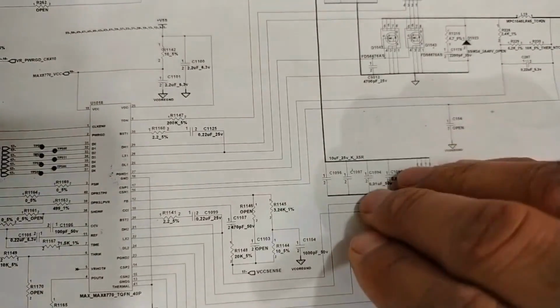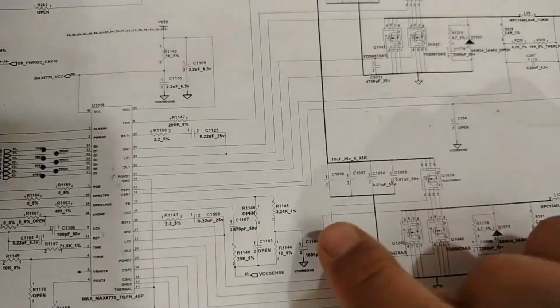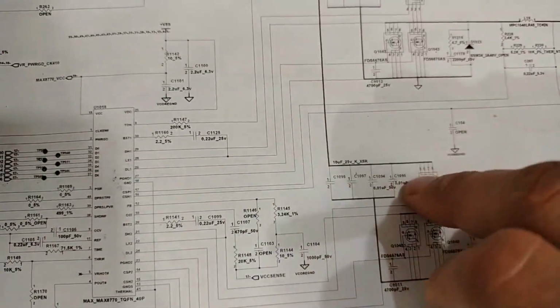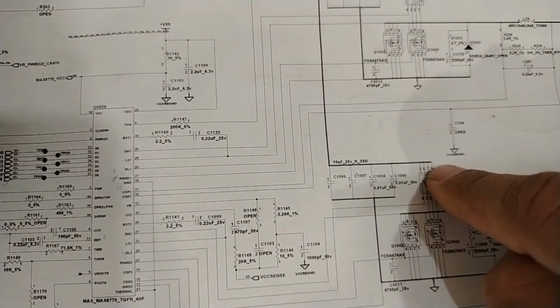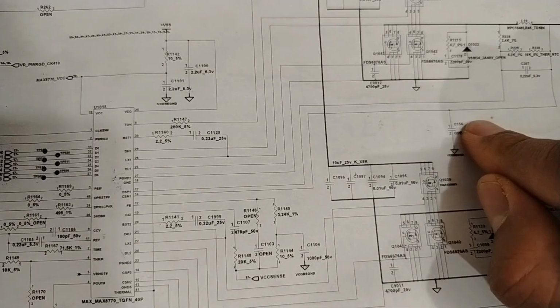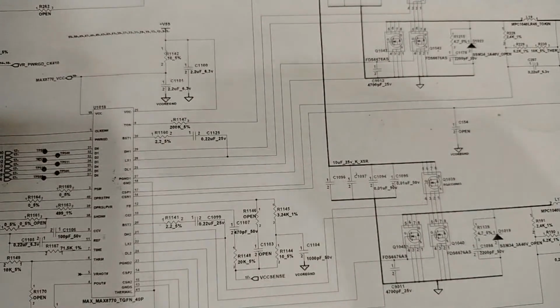I'm going to teach you, in the end, what is the most failed component in the CPU circuit. If you have a short, what you have to check. If you have, for example, a failed CPU, what you have to check, step by step.